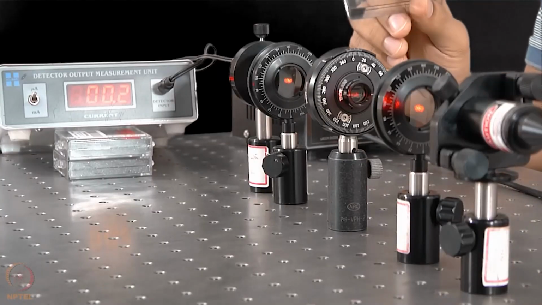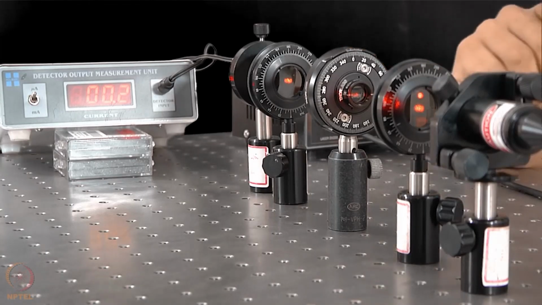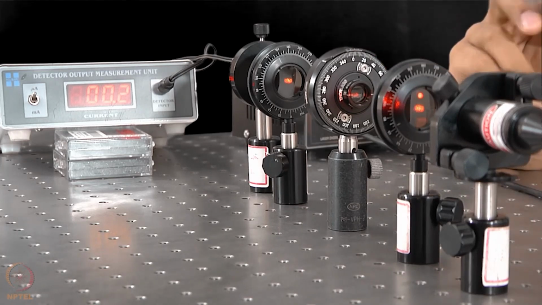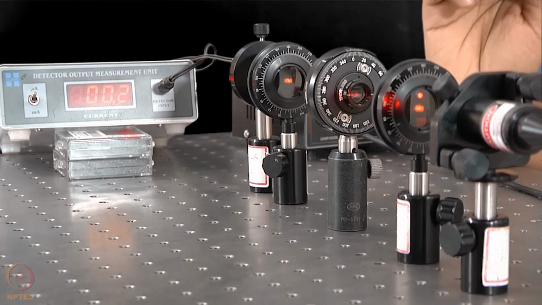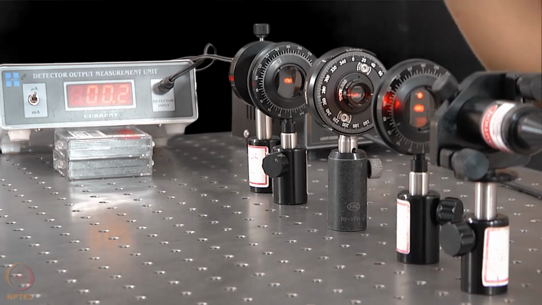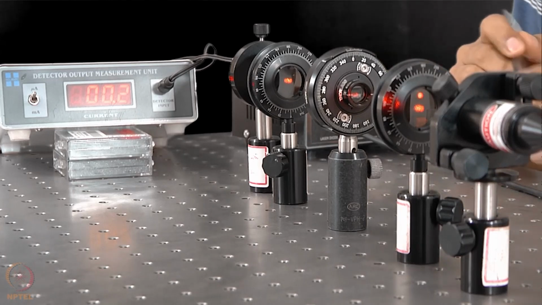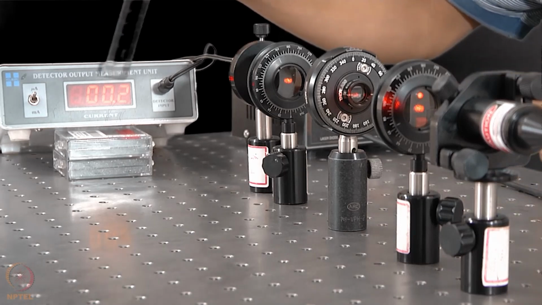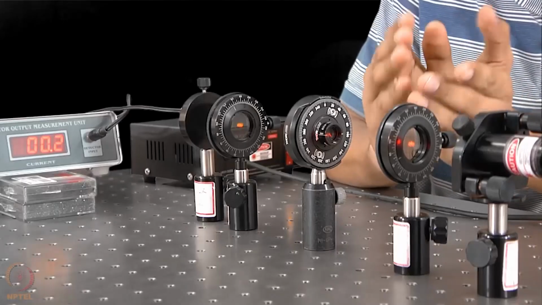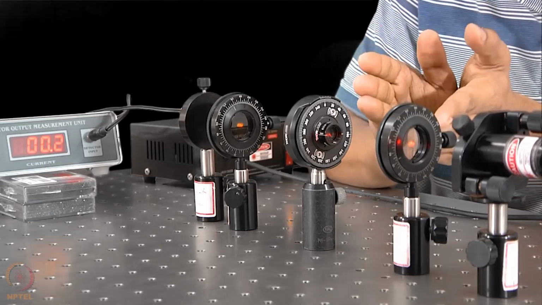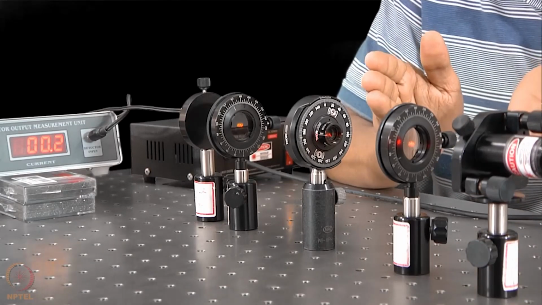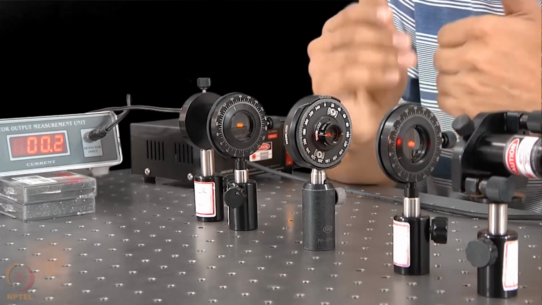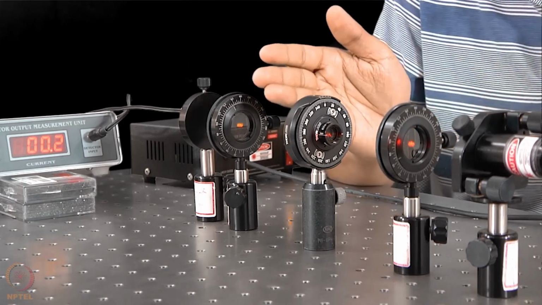So now I have placed the half wave plate in between the cross analyzer polarizer setup, and I have placed it such that the fast axis of this half wave plate is along the polarization of the incoming beam light. So you can see that there is no rotation, because if it is at 0 degree, it is not rotated, and that is why the current is still at the minimum. So now if I place a fast axis at some angle theta to the polarization of the input beam, the output beam will have the polarization rotated by twice that angle compared to the input beam.